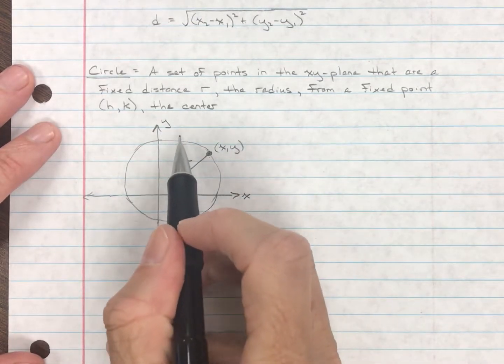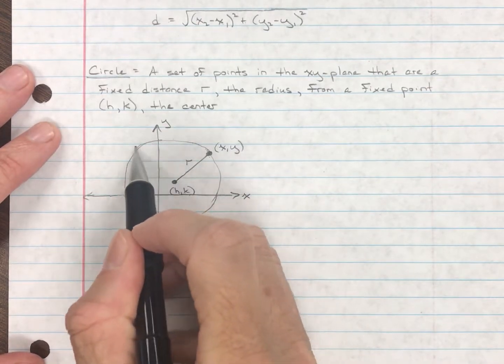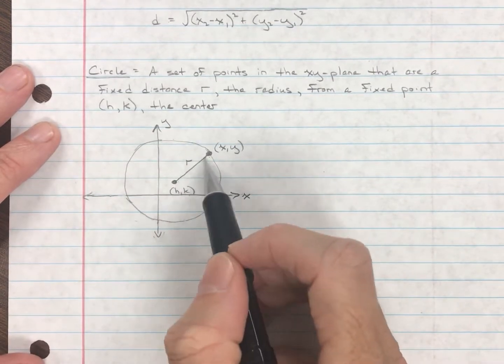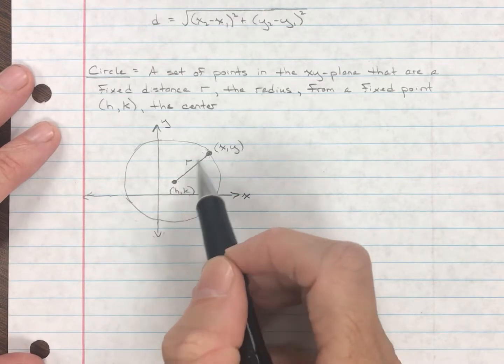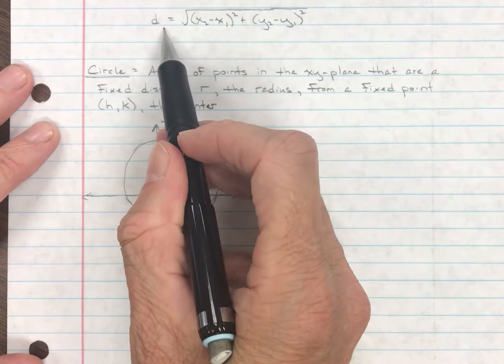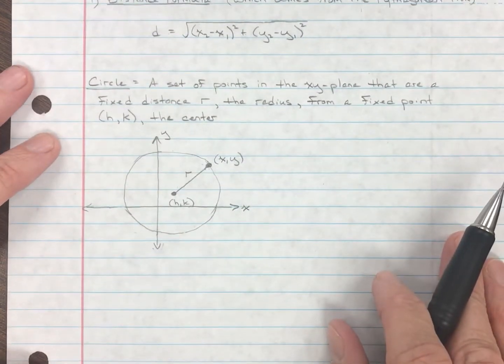And any point out here we'll call xy. This distance is a fixed distance. The distance from here to here is always equal to r. Let's use our distance formula from above.